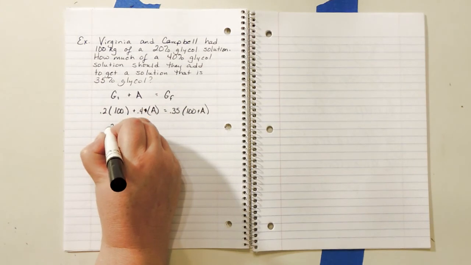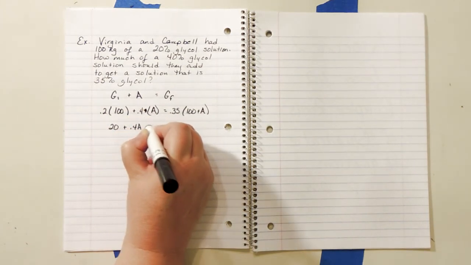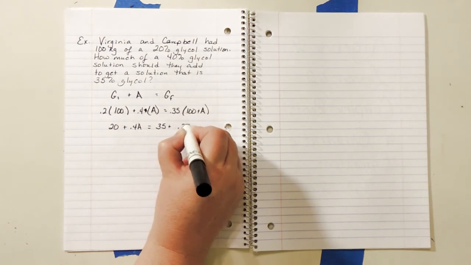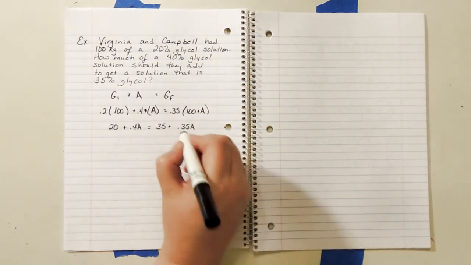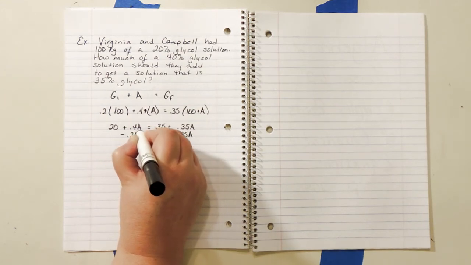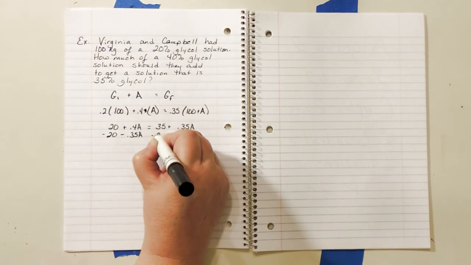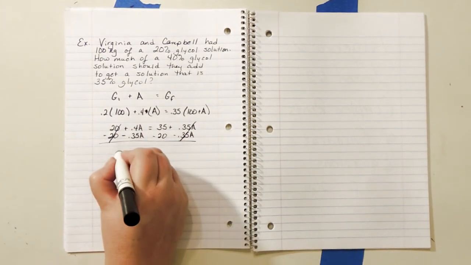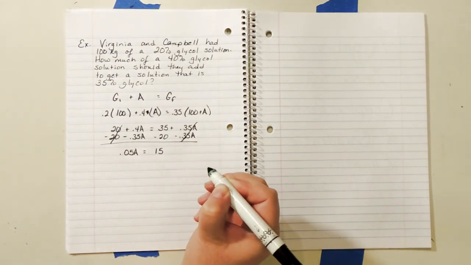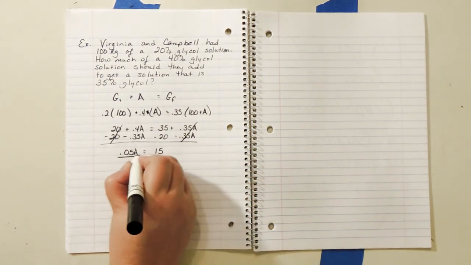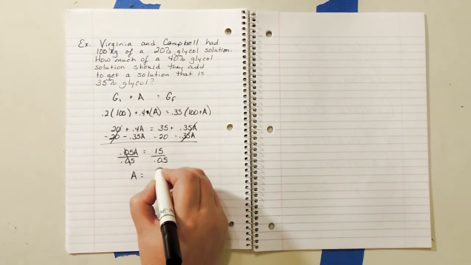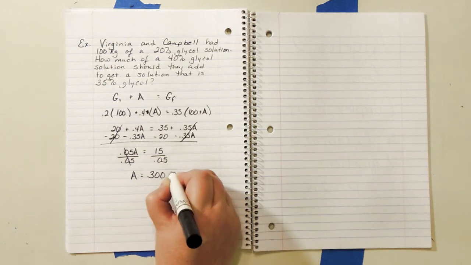Okay, multiply this through. We have 20 plus 0.4A equals 35 plus 0.35A. Okay, let's get the A's on the same side, and the numbers on the same side. And we have 0.05A equals 15. And we divide this through. And A equals 300 kilograms.